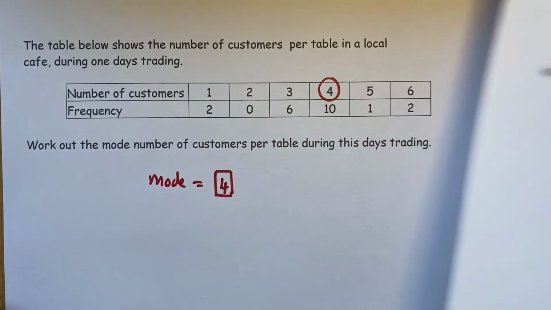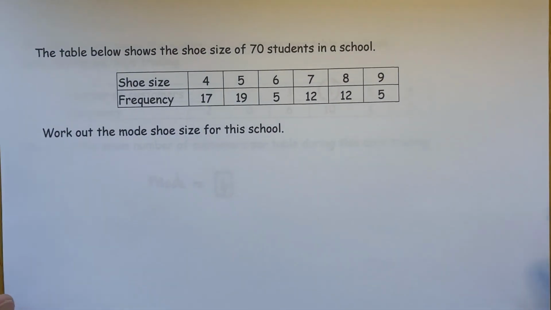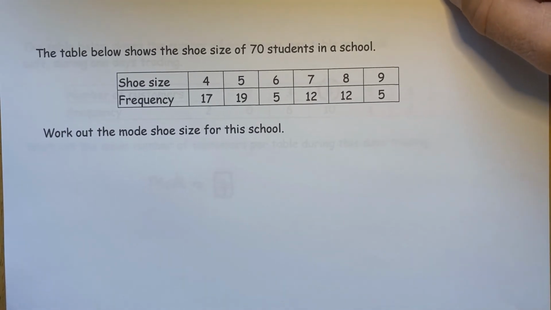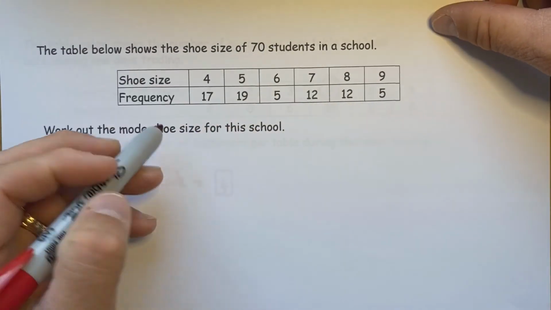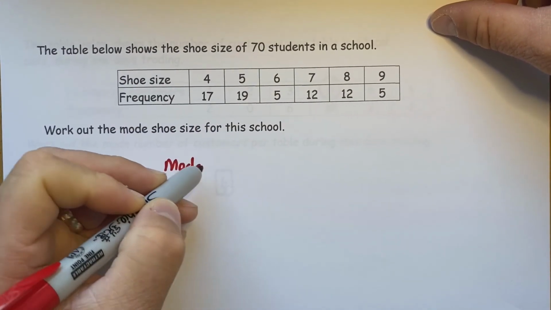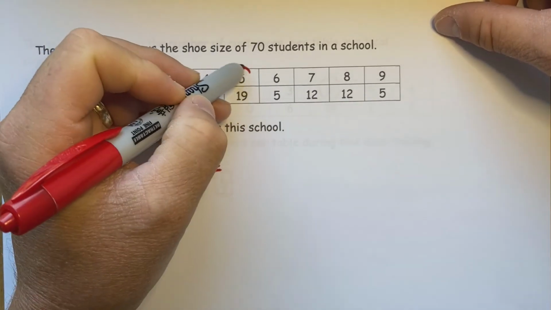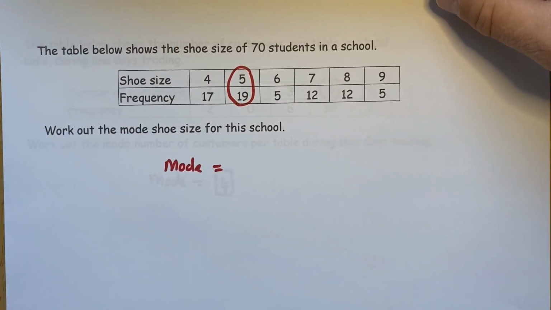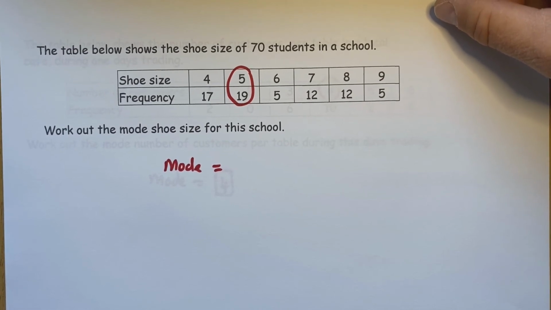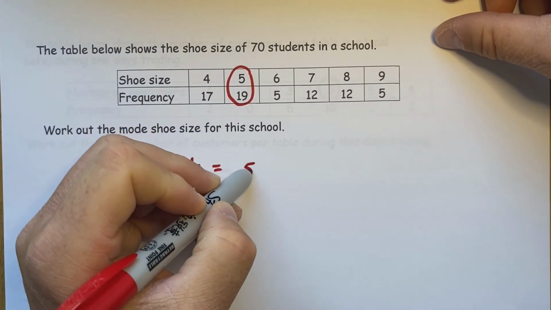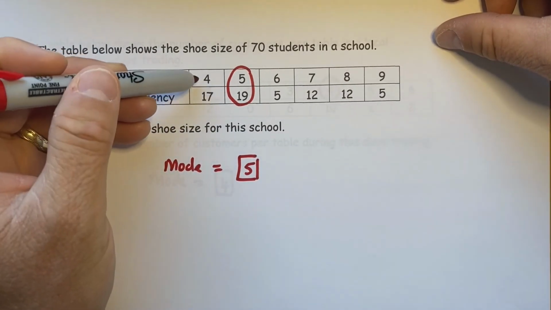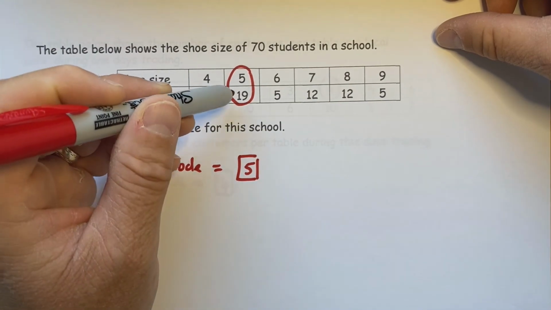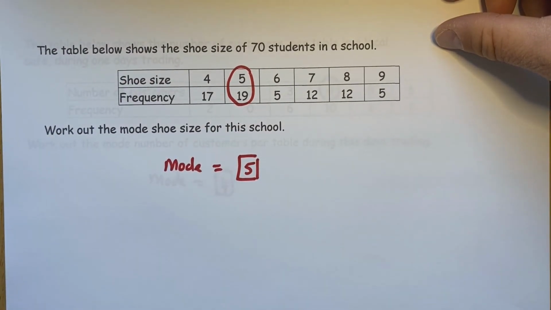Back that up with the second one. Here we've got the shoe size of 70 students, and we can see that the shoe sizes are either 4, 5, 6, 7, 8 or 9. So the mode is one of those numbers. If I look at the frequencies, I can see very quickly that 19 is the highest frequency. So there were 19 students with a shoe size of 5. The shoe size that came close to that was 4, where there were 17 students. But 19 students is the most number of students who had a shoe size of 5. So the mode is 5.